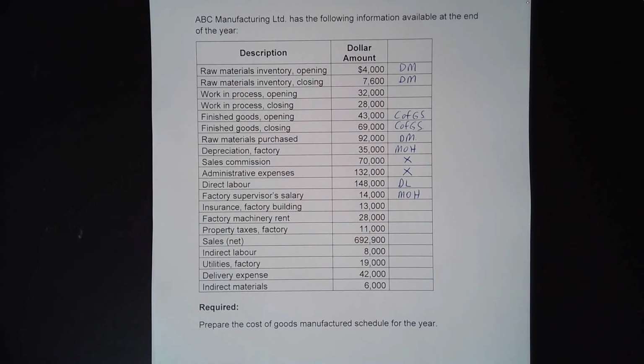Insurance factory building, $13,000, again part of manufacturing overhead, MOH. Factory machinery rent, $28,000, also indirect, manufacturing overhead, MOH. Property taxes factory, $11,000. This is also part of the manufacturing process, but indirect, and therefore added into manufacturing overhead, MOH. Sales, net, $692,900.